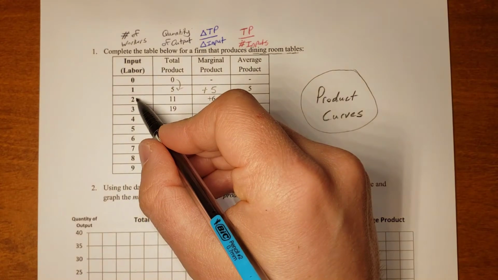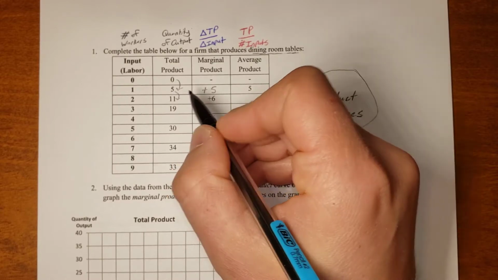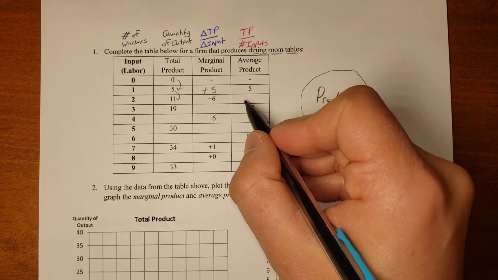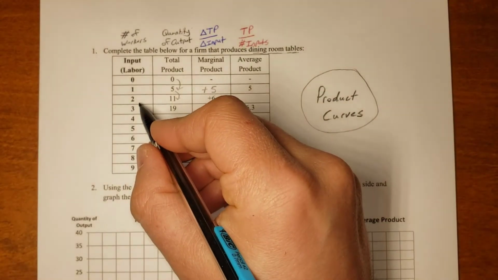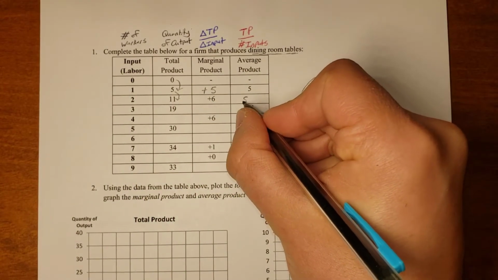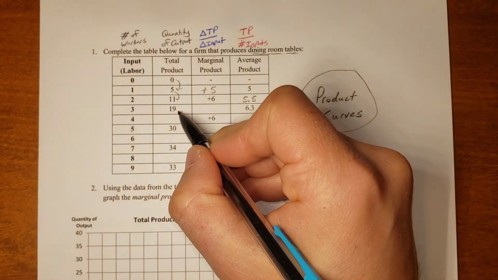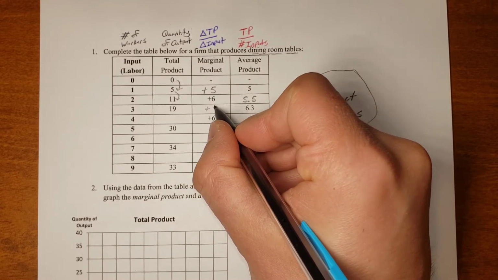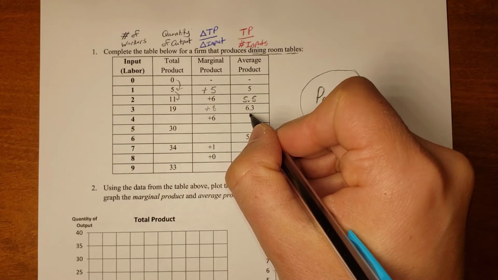When we move on to the second unit of labor, the total product increases from 5 to 11. The amount of the increase is 6 additional tables. The average production is going to be 11 divided by 2 units of labor, which gives us 5.5. For the third unit of labor, we increase production from 11 to 19. The additional product, or the marginal product, is positive 8. 19 divided by 3 is 6.3.